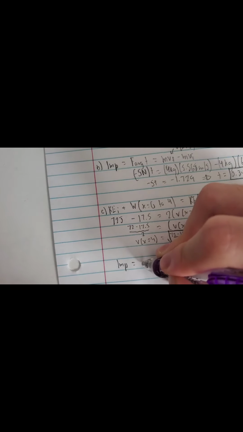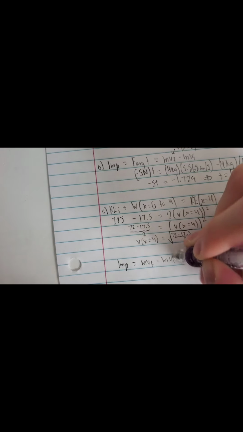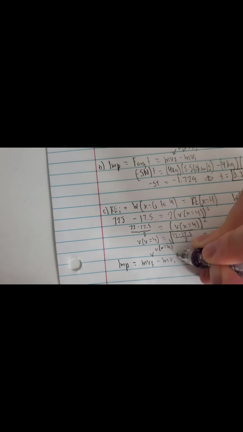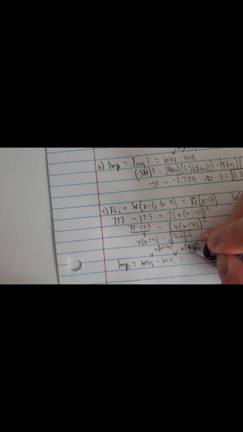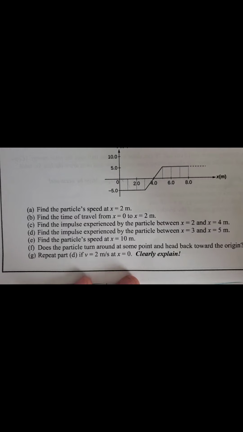Now I can set up my impulse equation. Impulse is going to be equal to the change in momentum, which is m vf minus m vi. Now this vf represents v at x equals 4, and vi represents v at x equals 2, because we want to find the impulse from x equals 2 to 4.